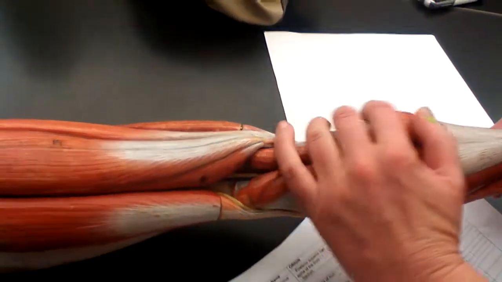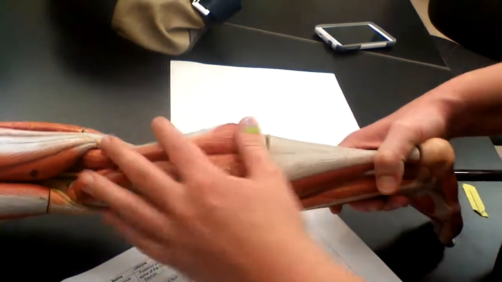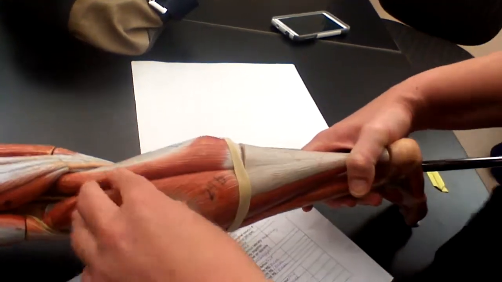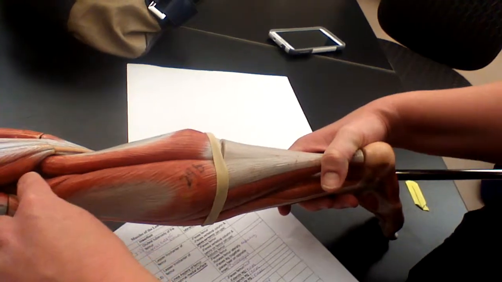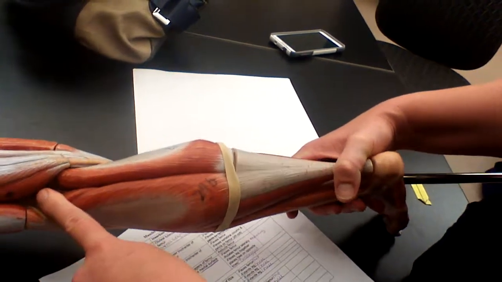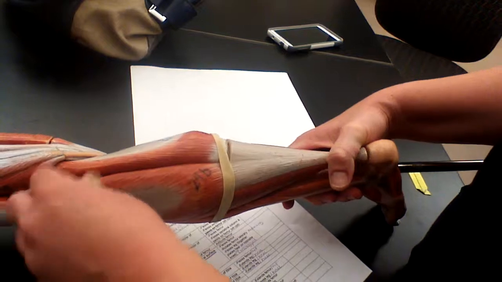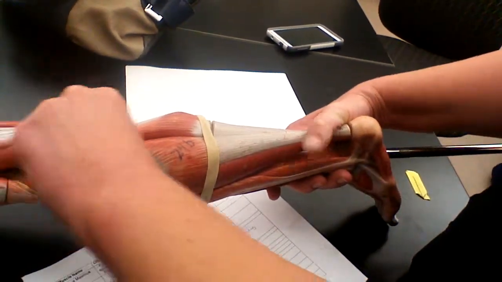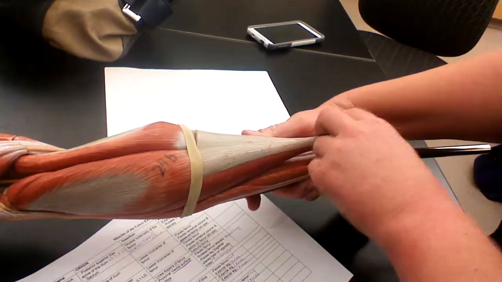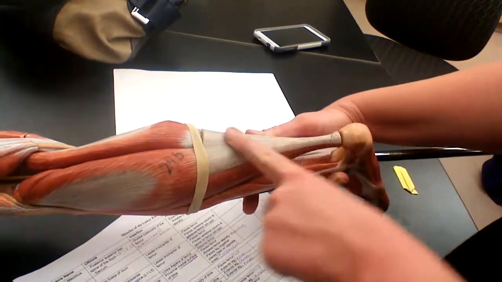The gastrocnemius is like a big belly or a heart. The origin is the medial and lateral epicondyles of the femur, and the insertion is here at the calcaneus by way of the Achilles tendon.